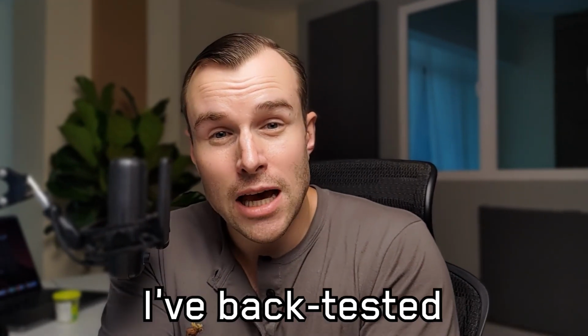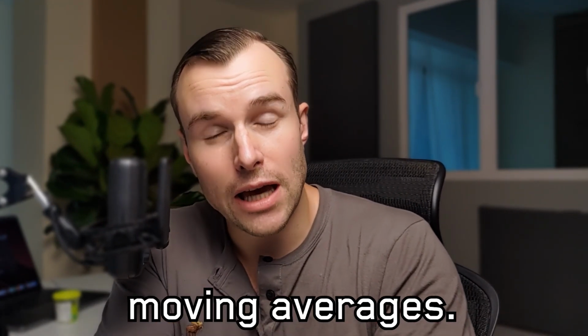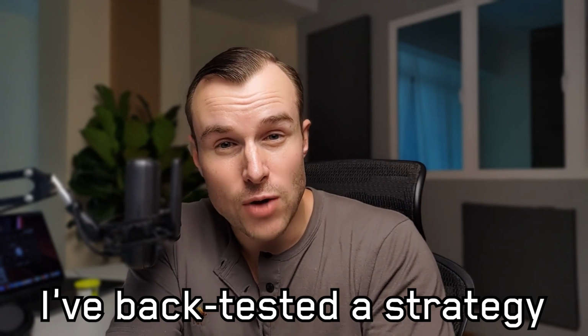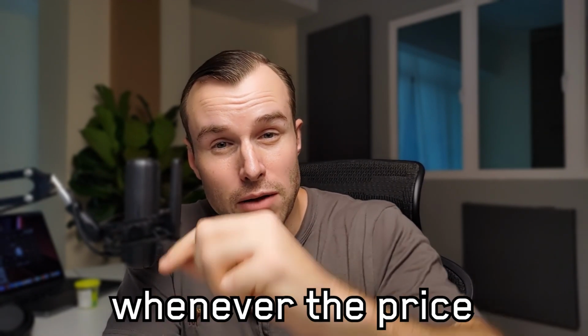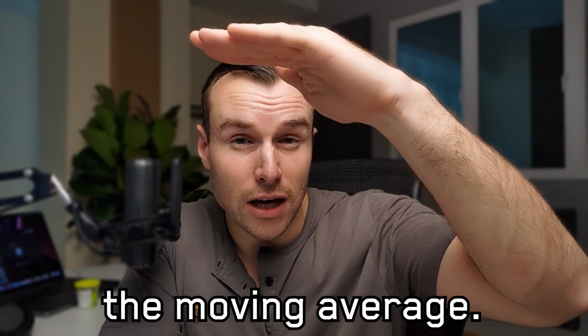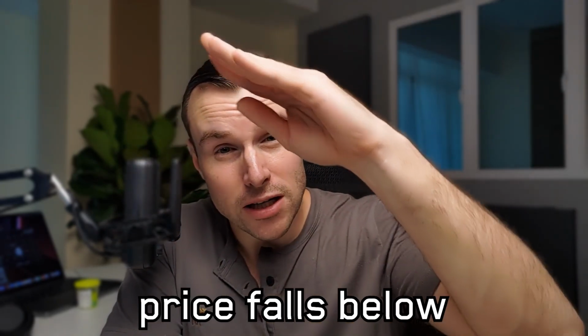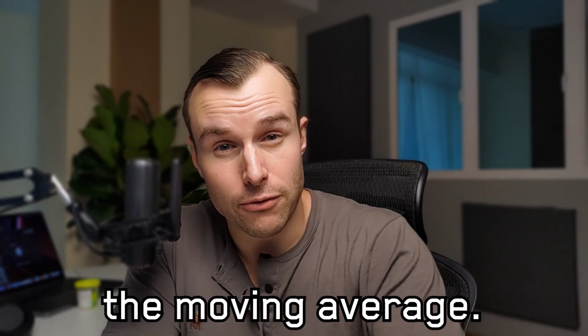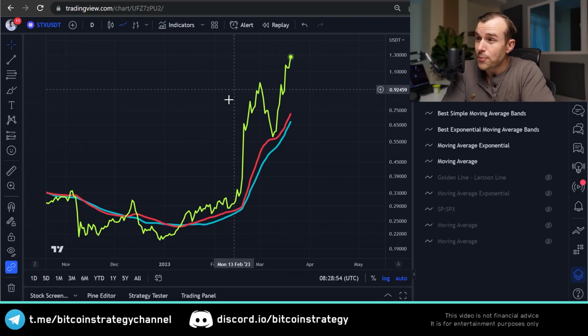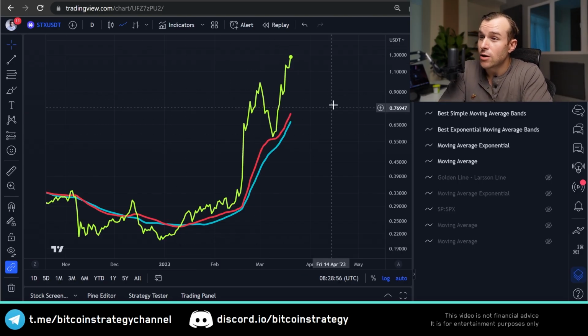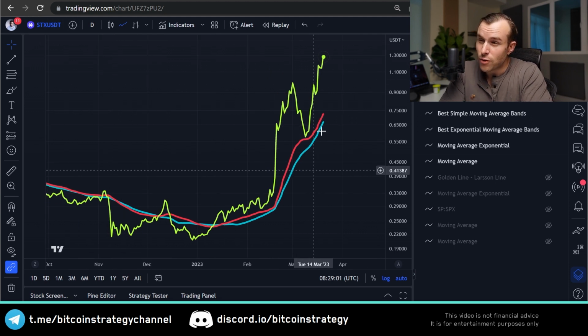Now what I've done is I've backtested moving averages. I've backtested a strategy where you enter the market whenever the price is above the moving average, so you ride the positive wave, and you exit the market whenever the price falls below the moving average. So what we see over here in this chart is a price with two moving averages. The STX price. And these moving averages are not just randomly drawn, these moving averages are backtested.